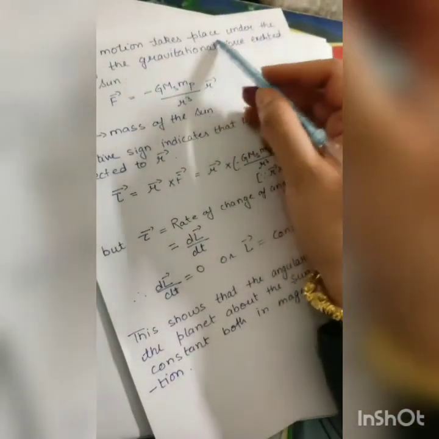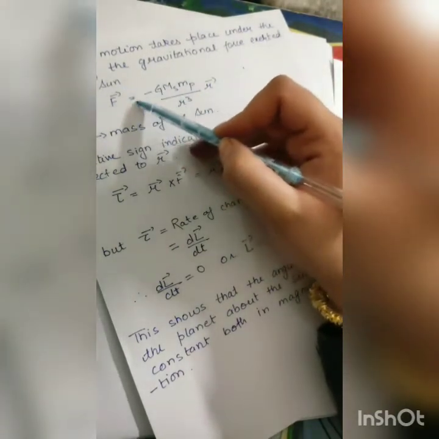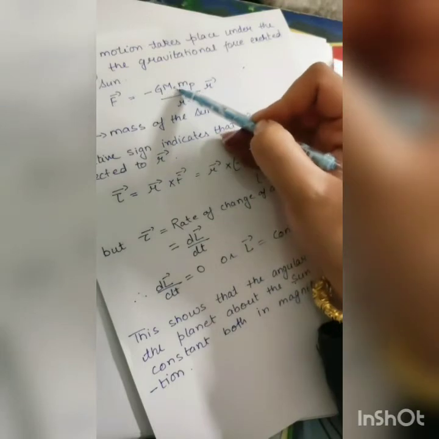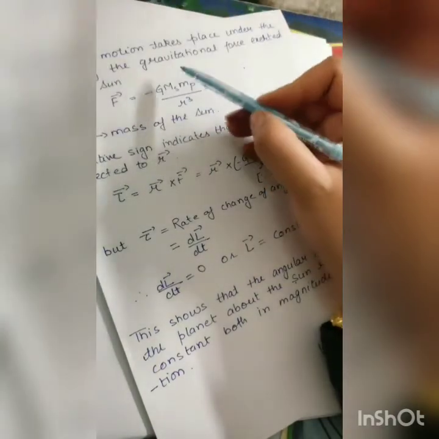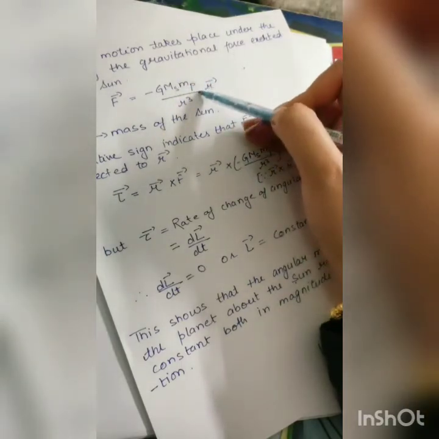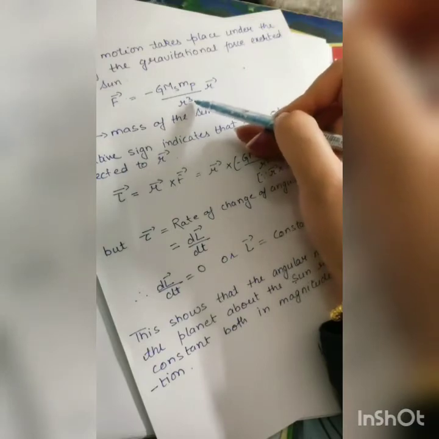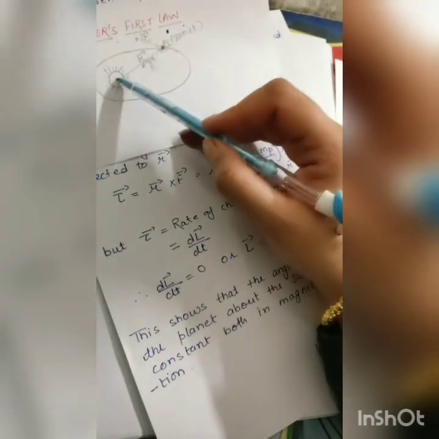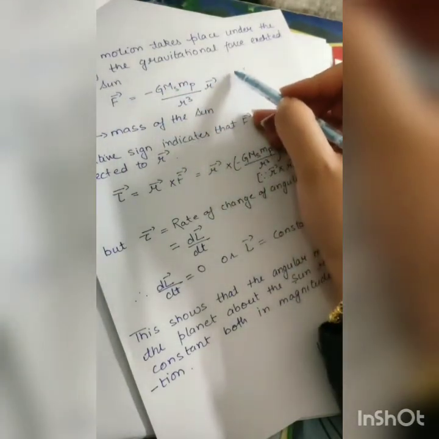Now, the planetary motion takes place under the action of the gravitational force exerted by the sun. So F is equal to minus G Ms Mp over r cubed times the vector r. What is Ms here? Ms is the mass of the sun. Small Mp is the mass of the planet. Capital G is the universal gravitational constant. r is the position vector of P with respect to the sun. Now, this is the vector form of our gravitational force.